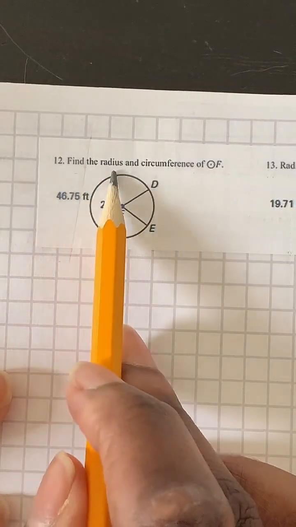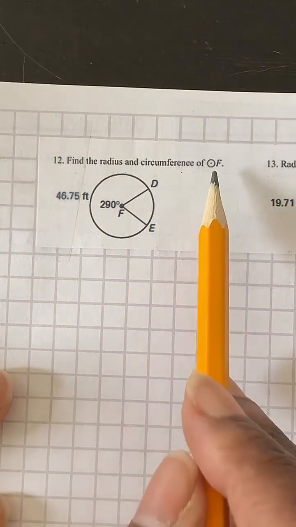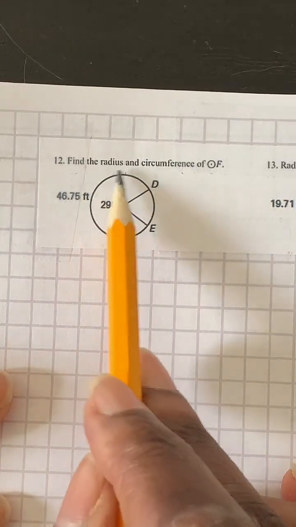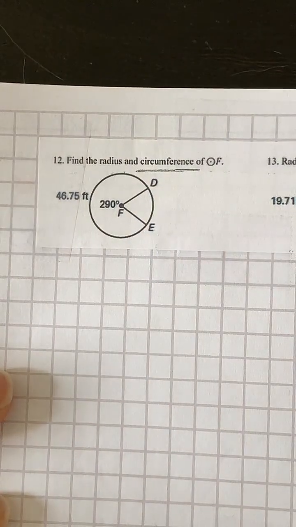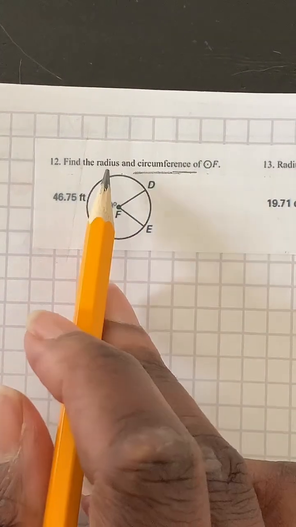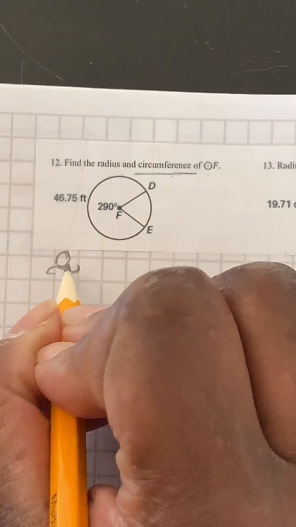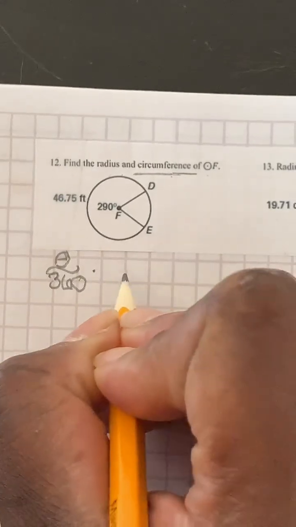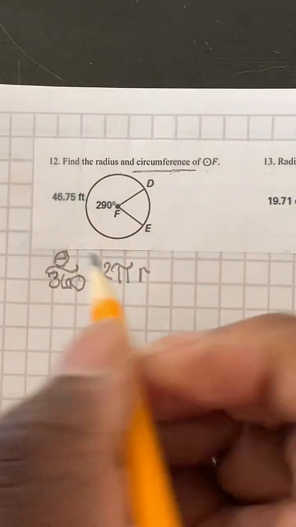They want us to find the radius and circumference. Sorry, I haven't gotten to that part yet. We want to find the radius and the circumference of this. If they want the radius and circumference, obviously we're not at area yet. Okay, kind of jumped ahead. So if we need to find radius and circumference, that means I'm using my theta over 360 times my 2 pi r.